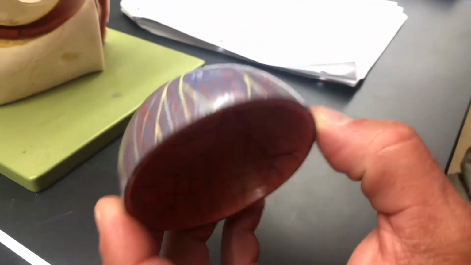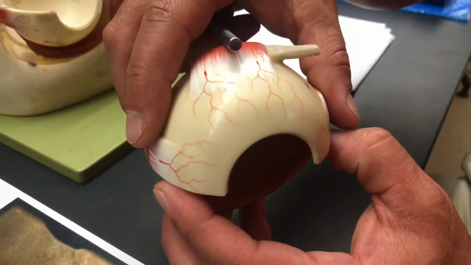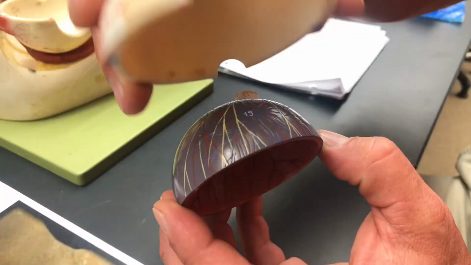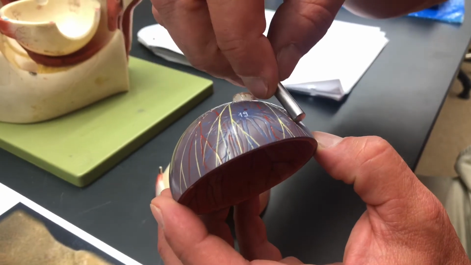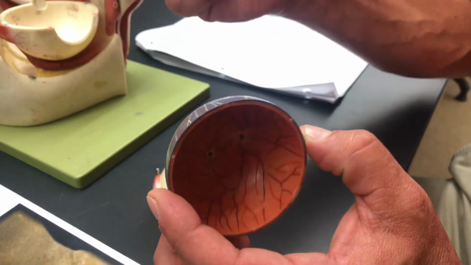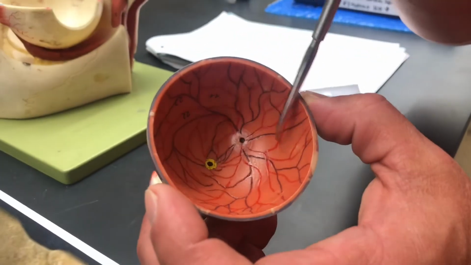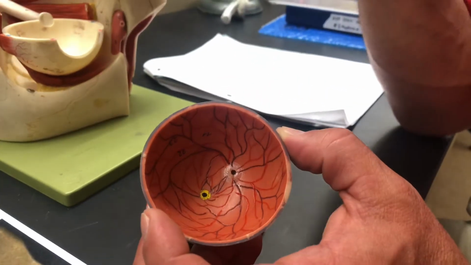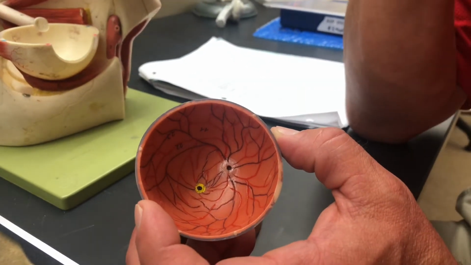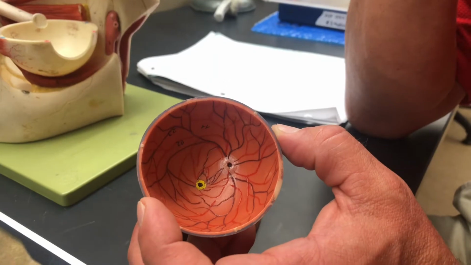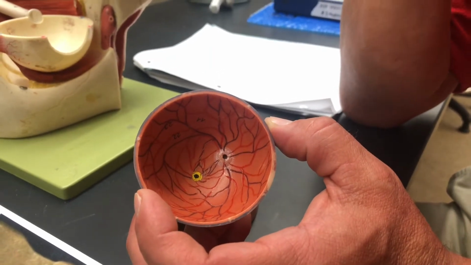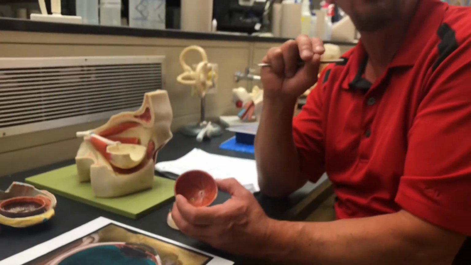If we take off the sclera, that exposes the choroid. We take the choroid off, that exposes the retina. Within the retina, there are two types of photoreceptors which are stimulated by light, and those generate the nerve impulses for our sense of vision.